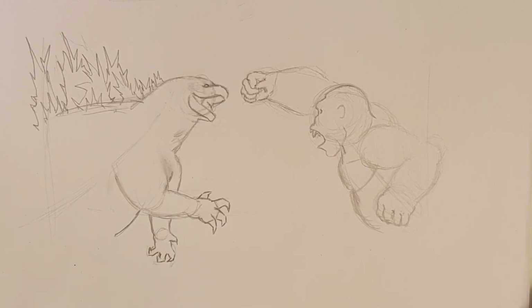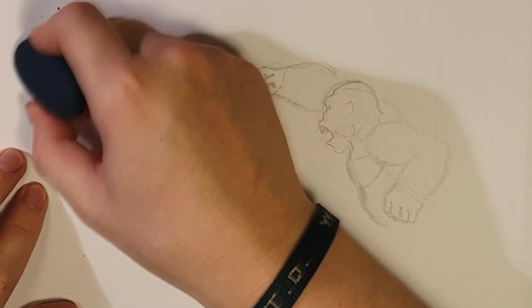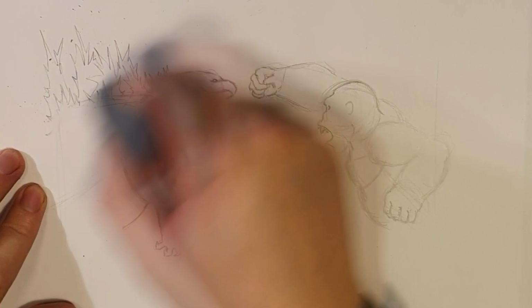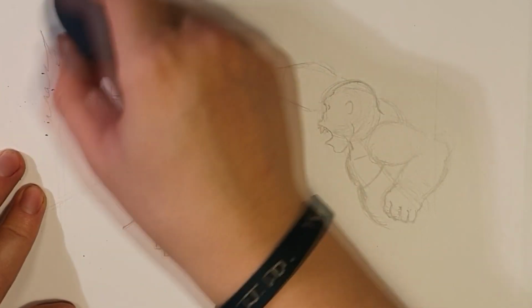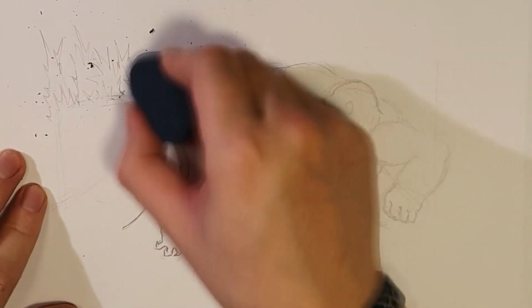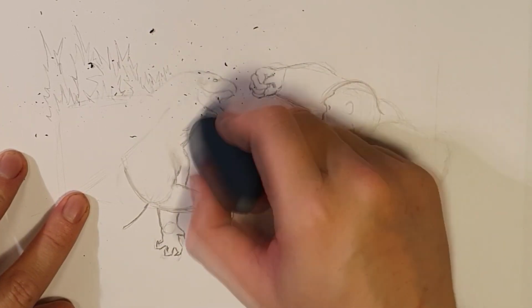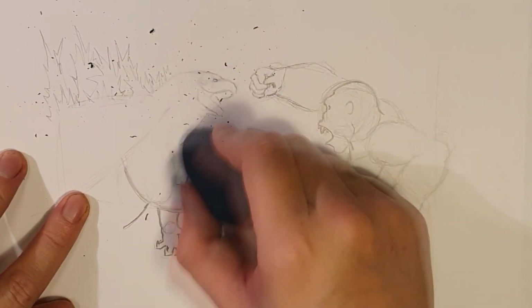Alright, so now we are at the part where we could erase everything just slightly. Just go over it a little bit with your eraser so that the lines still exist. They just get thinned out a little bit.